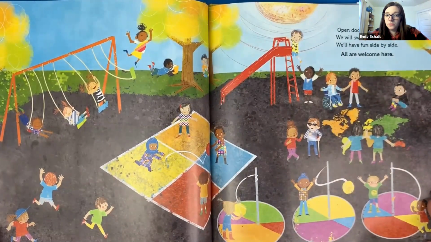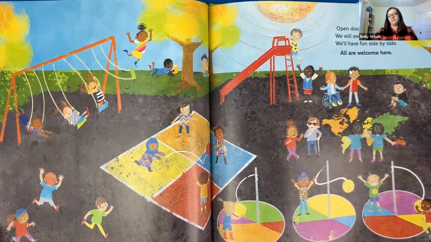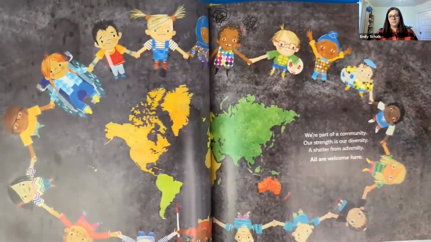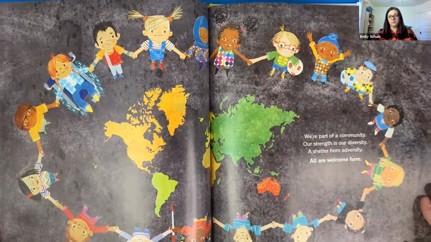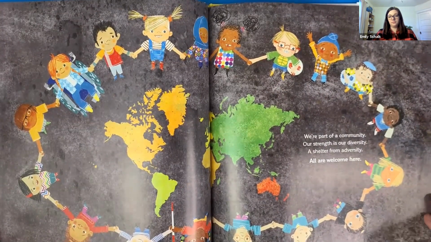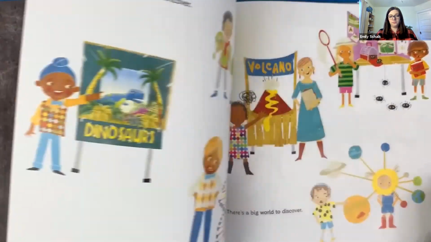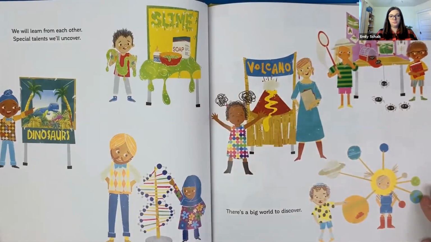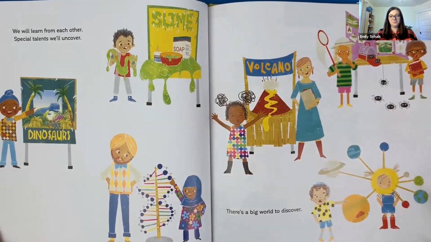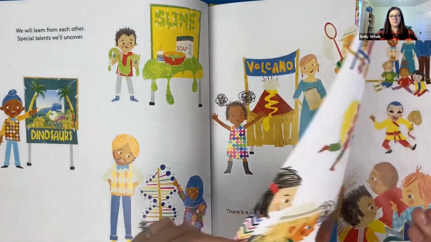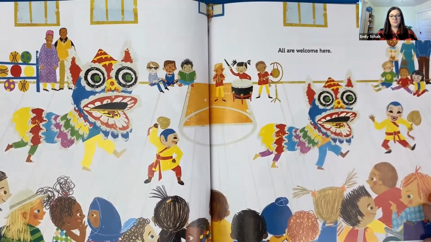Open doors, rush outside. We will swing, we will slide. We'll have fun side by side. All are welcome here. We're part of a community. Our strength is diversity, a shelter from adversity. All are welcome here. We will learn from each other. Special talents we'll uncover. There's a big world to discover. All are welcome here.